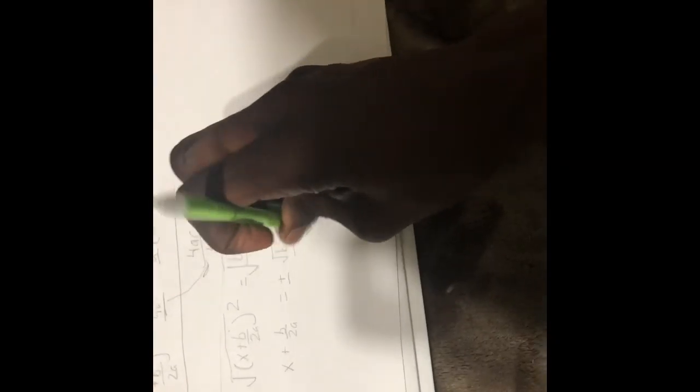So it's plus or minus the square root of b squared minus 4ac over 2a, because the square root of 4a squared is 2a. And then we have to bring the b over 2a to the other side.